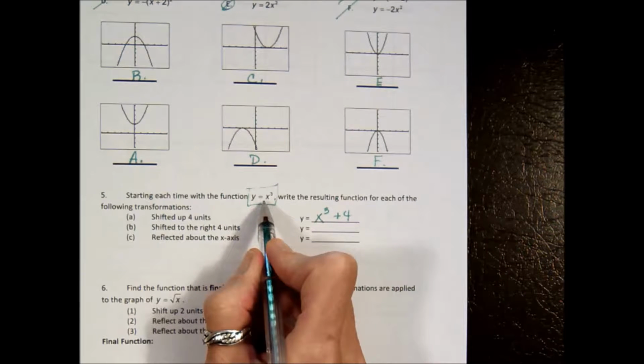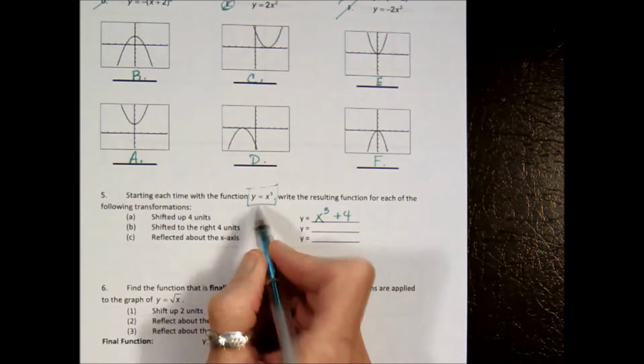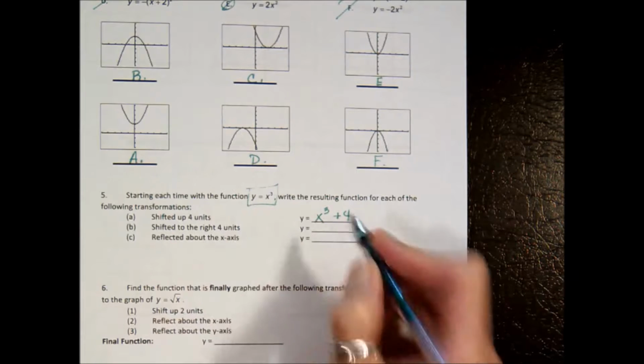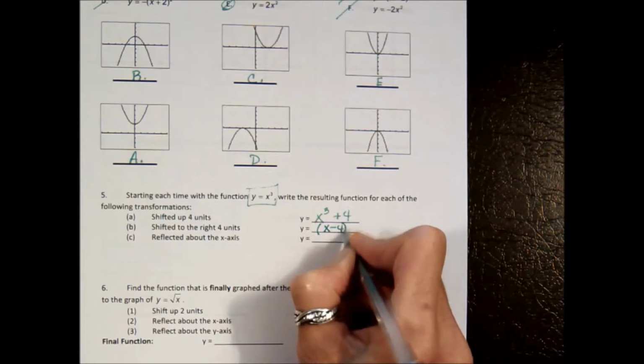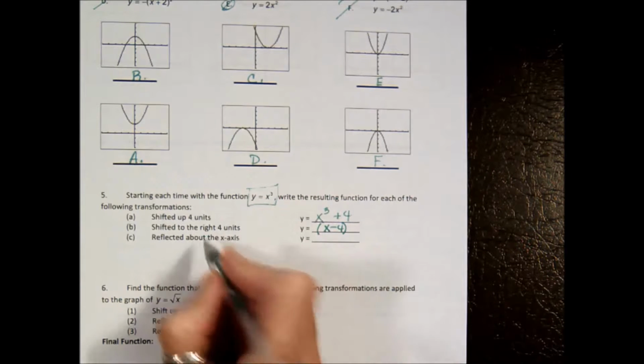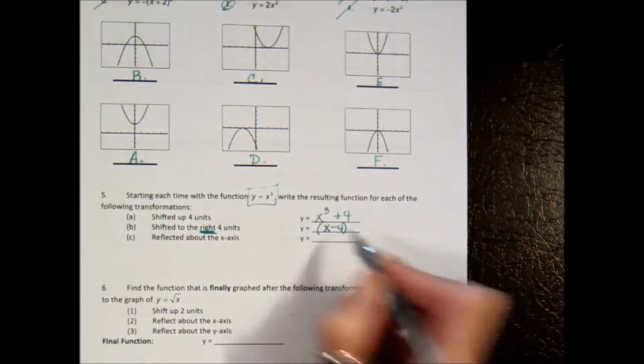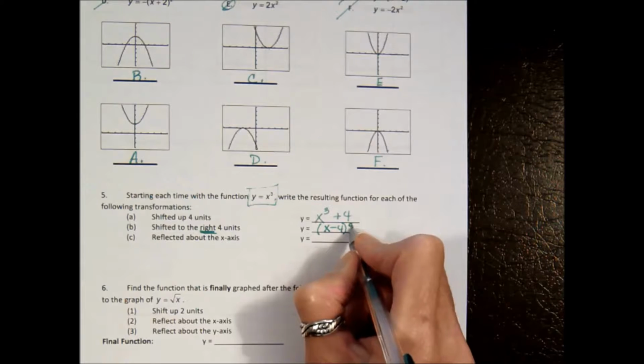Okay, this is different than the one that's following. Shifted to the right 4 means inside the function we have a -4. Remember, this is the one that's counterintuitive. The right is a minus. And then cubed on the outside.